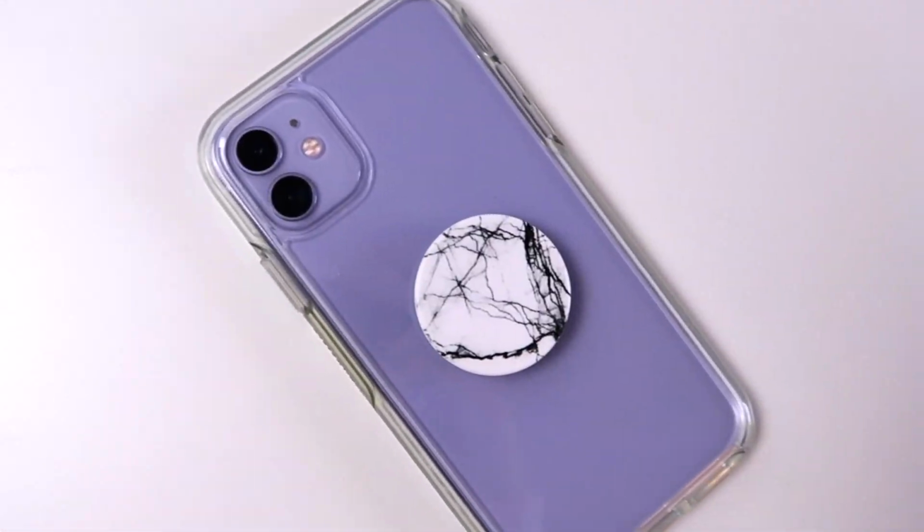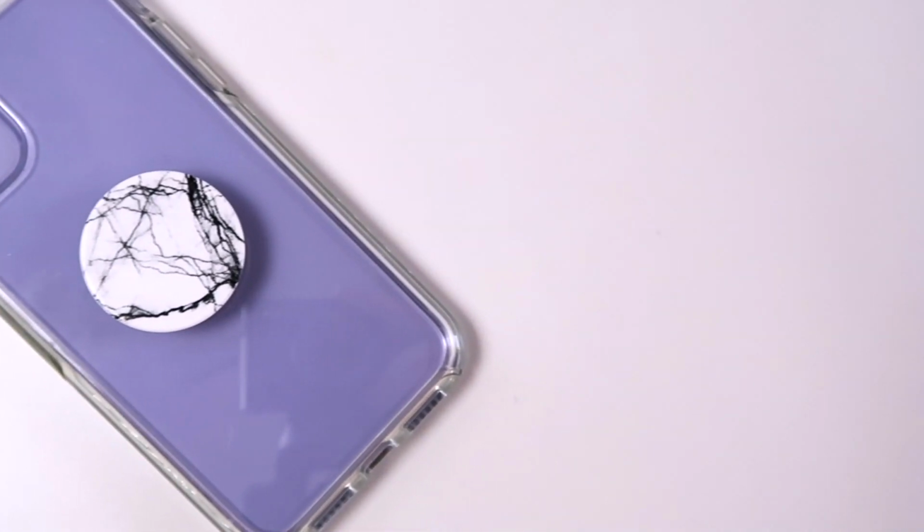I actually just got a new phone. It's the purple iPhone 11. I just have a basic clear case on it with a pop socket. I don't know why you needed to know that, but there you go.